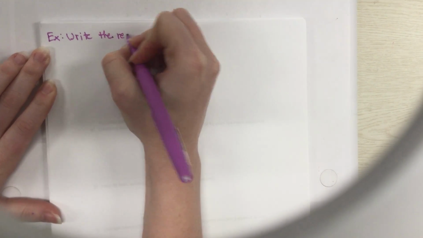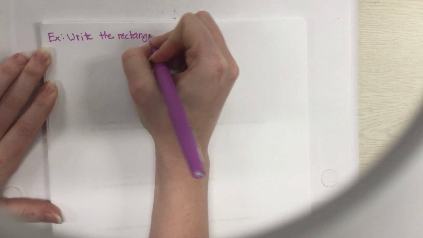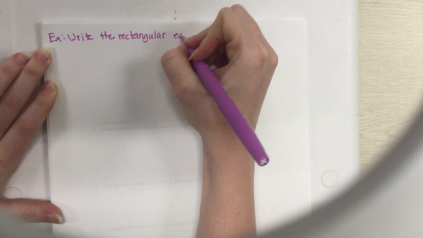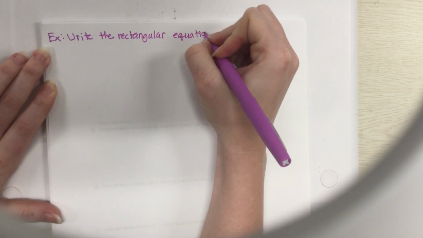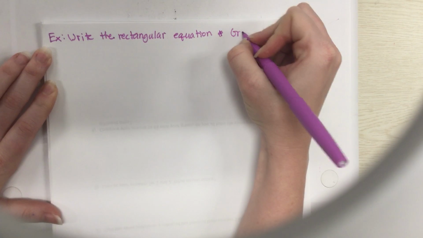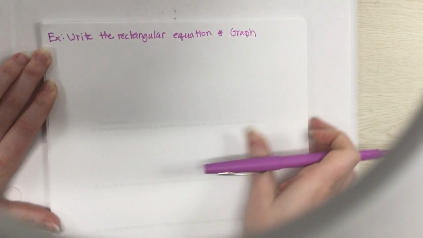Okay, and so what we first have to do is you're going to do two things. You're going to write the rectangular equation. And then you're going to graph. So you've got to write the rectangular equation and graph.